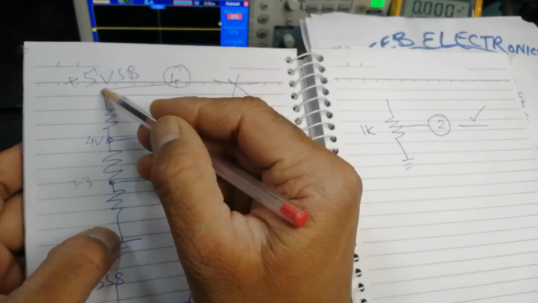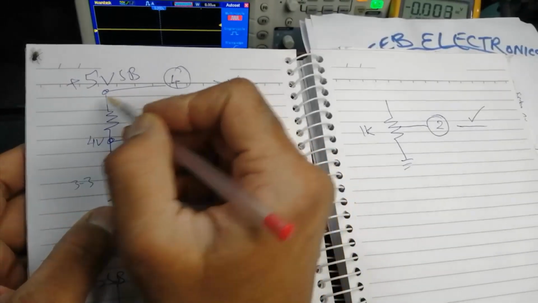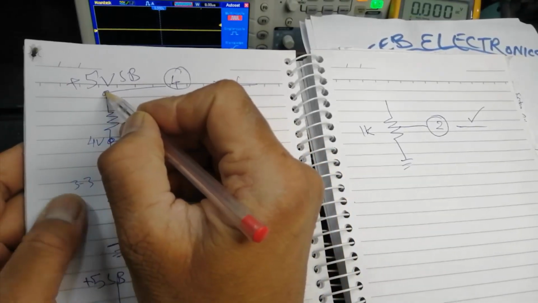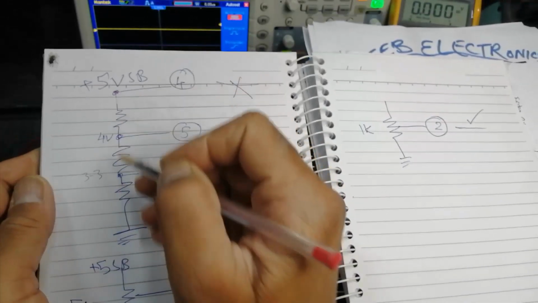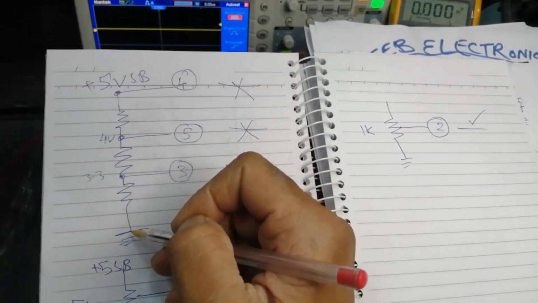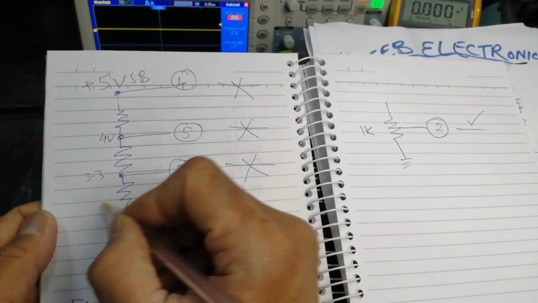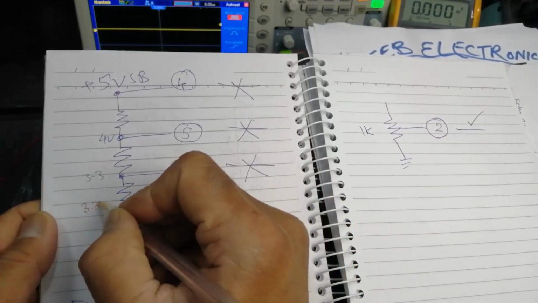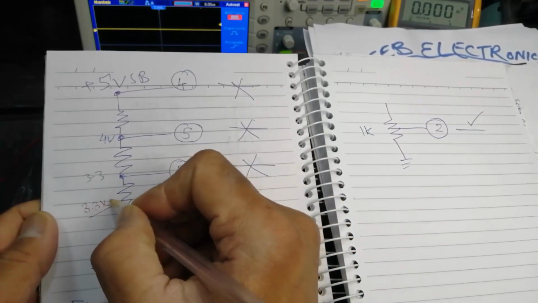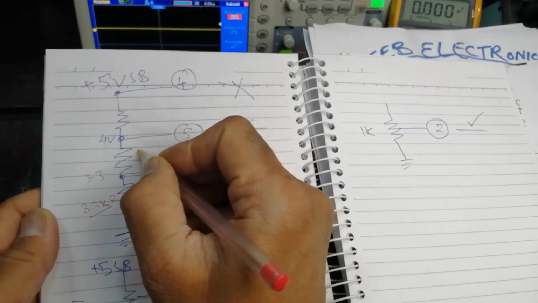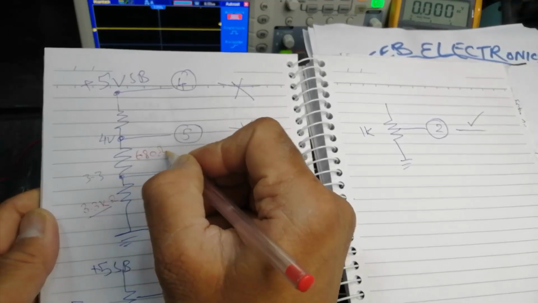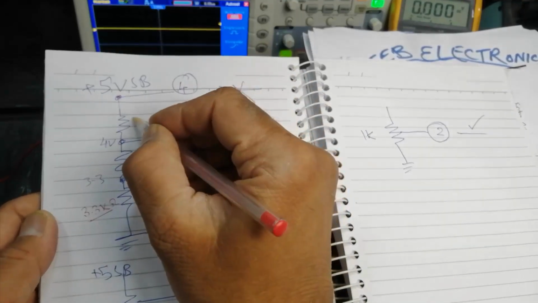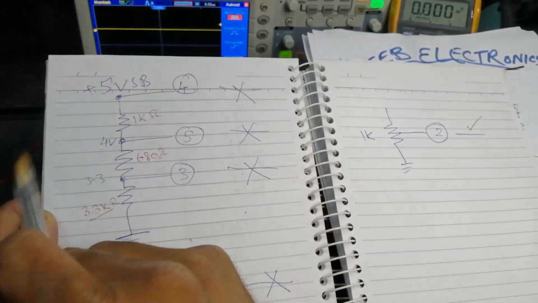I made a voltage divider network from 5 volt SB, that is here, standby voltage, and I connected this line to ground. I connected a 3.3k resistor, applied a 680 ohm resistor, and applied a 1k resistor.